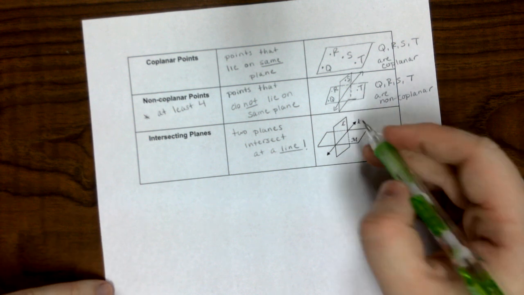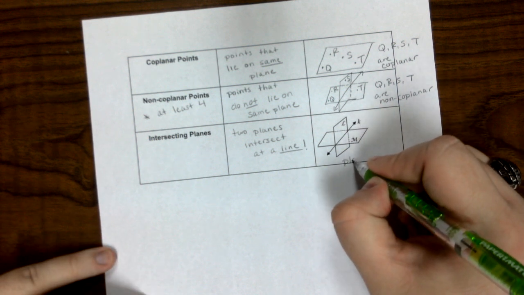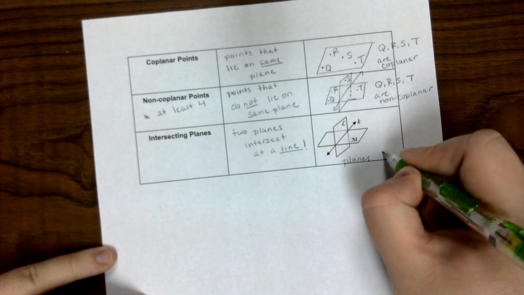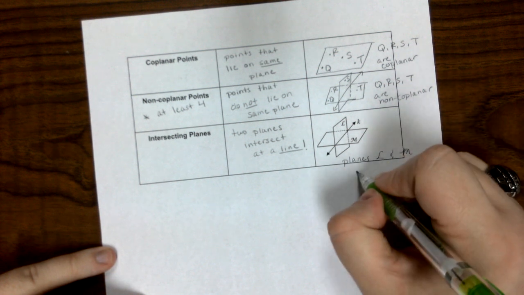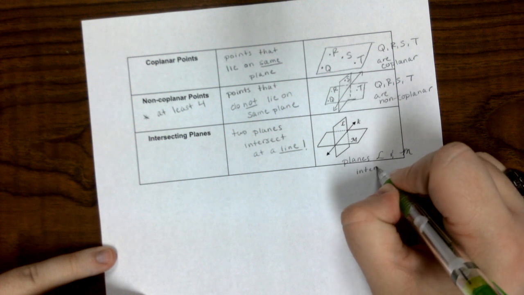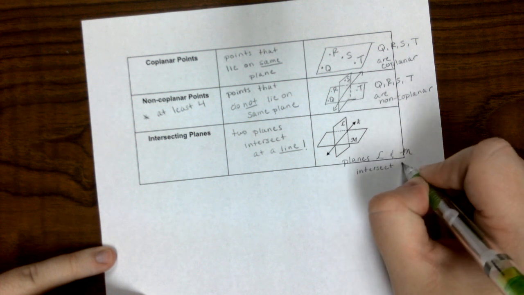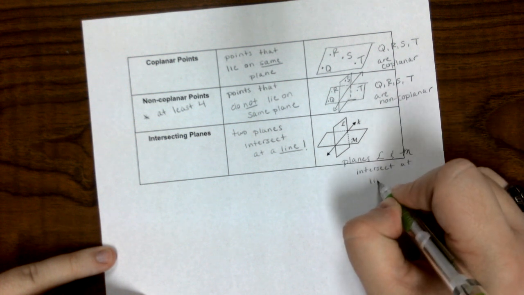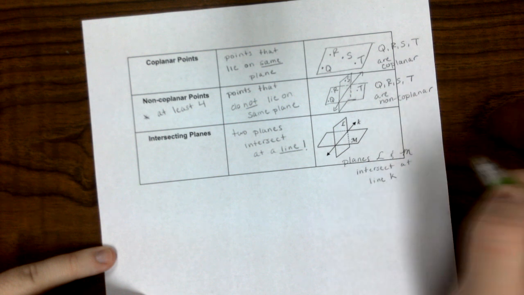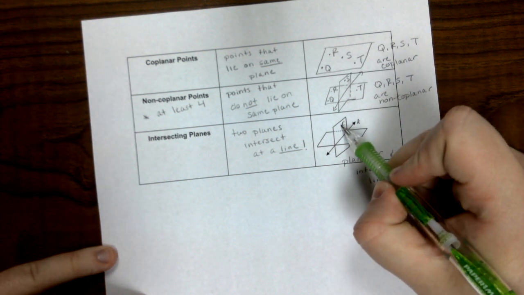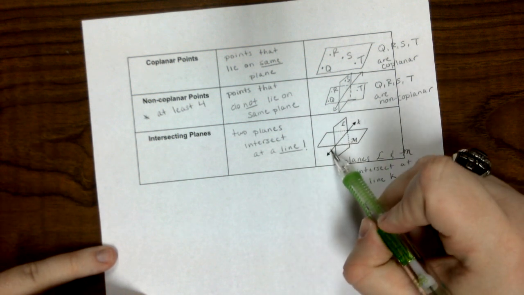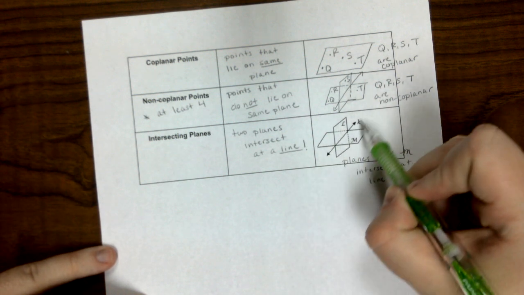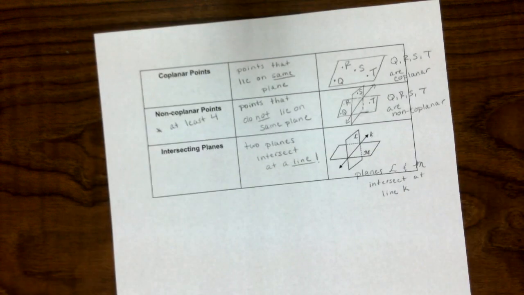And so on this example here, I would say that planes L and M intersect at line K. Right? Because you got plane L is vertical, plane M is horizontal-ish, and then they're meeting here at this line K. Right?